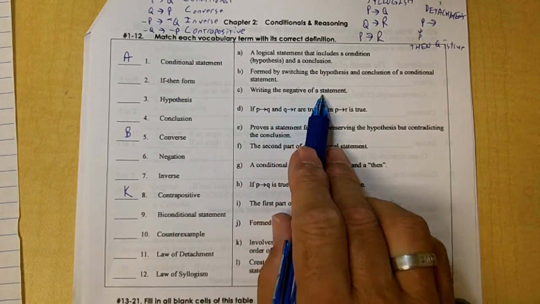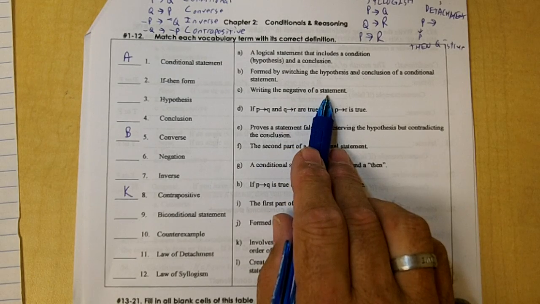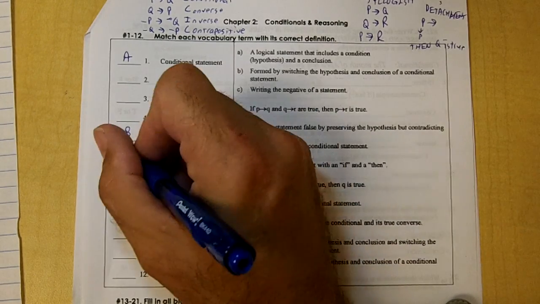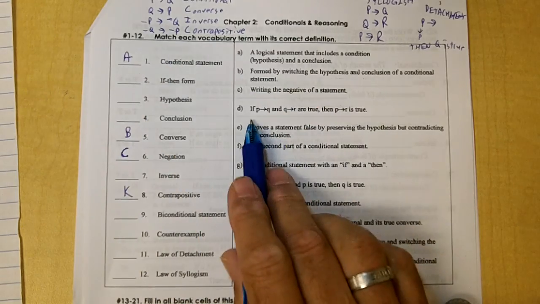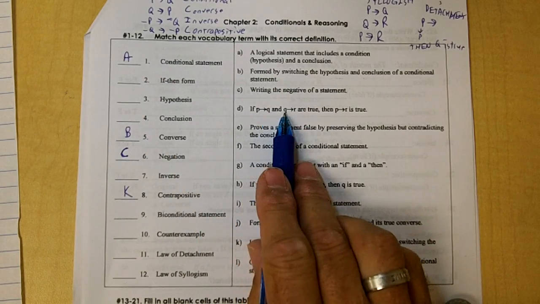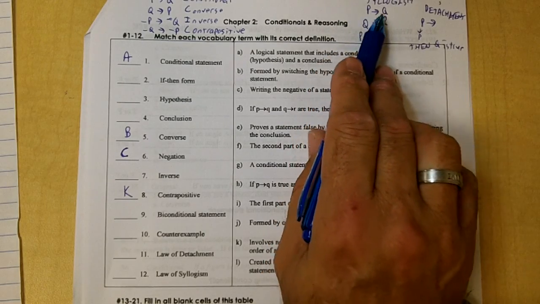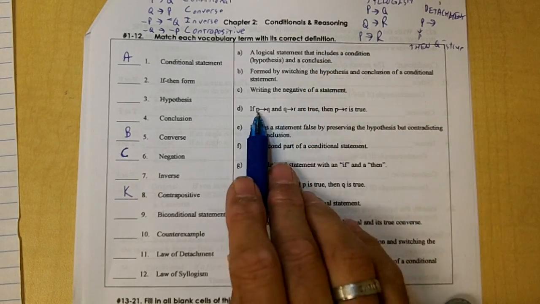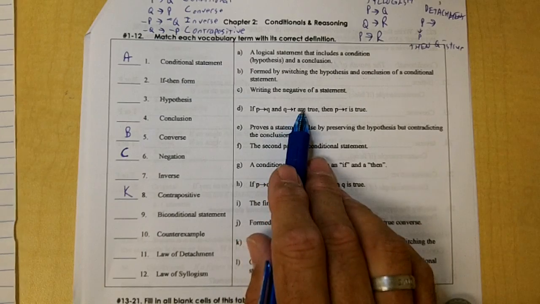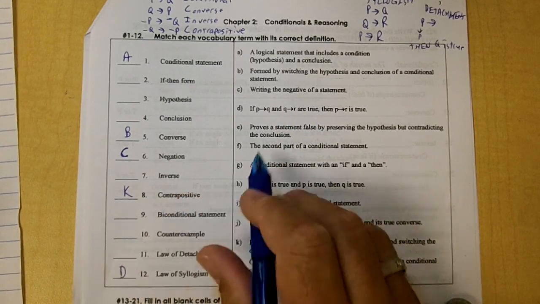Letter C, writing the negative of a statement. Writing the negative of a statement, that's negation, C. If P then Q, then R, then P then R. That's this. P then Q, Q then R, then P then R. That's syllogism. So number 12 is going to be D.